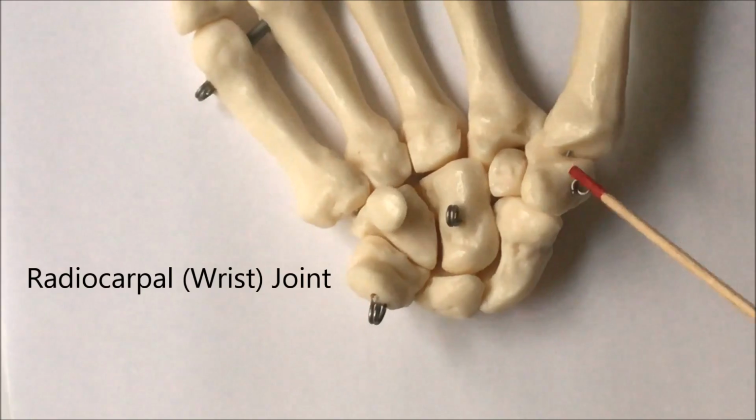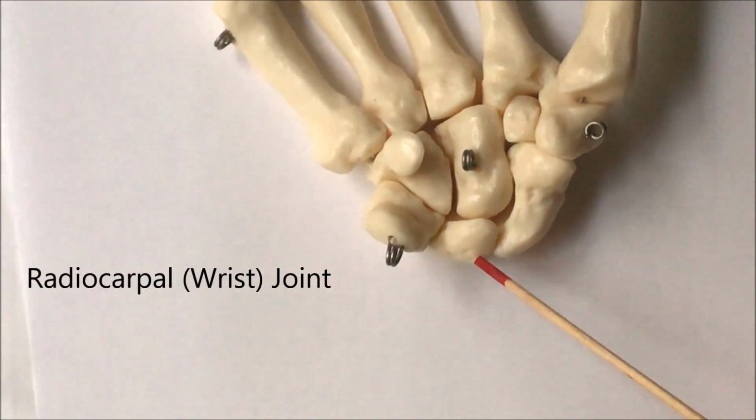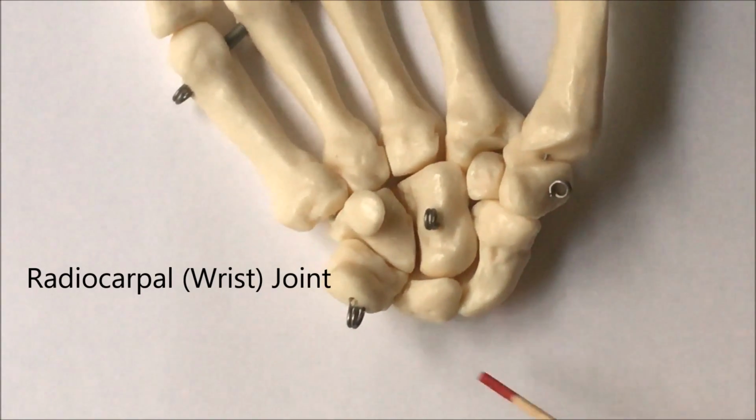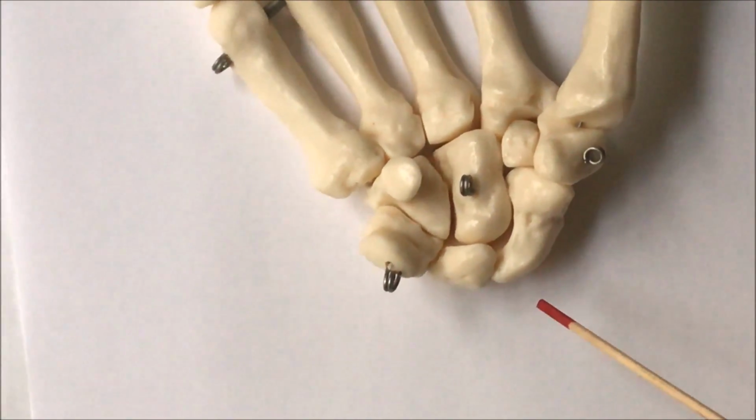The radiocarpal, or wrist joint, is formed by the scaphoid and the lunate articulating with the radius, and allows for the majority of wrist movement.